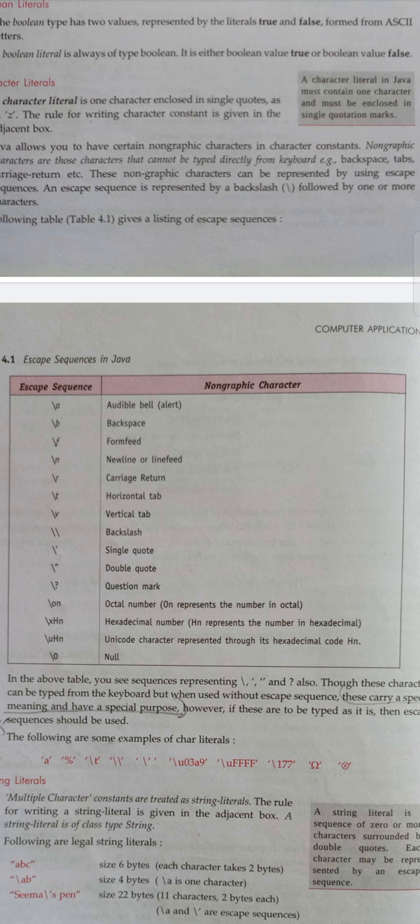When we want to print in a different line, just like we discussed with system.out.print and system.out.println, instead of println you can write system.out.print and put slash n within the double quotes. That is also the same thing, it will print all the statements in different lines.